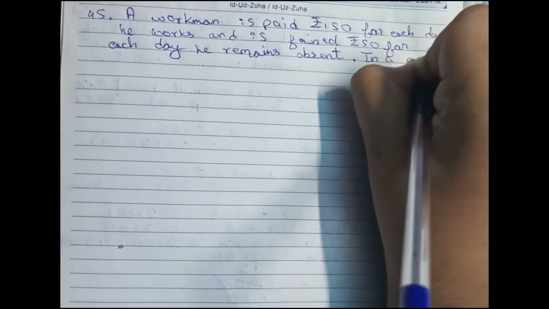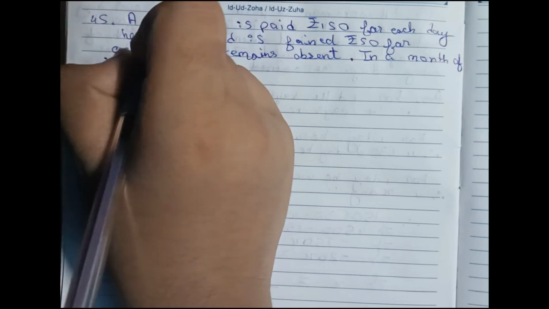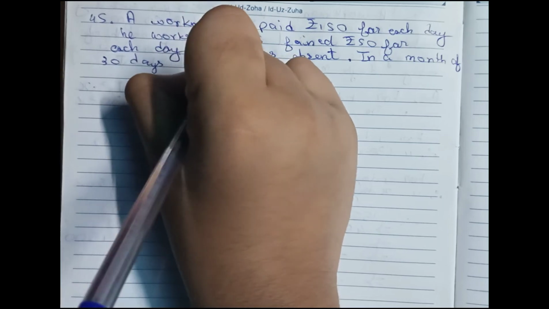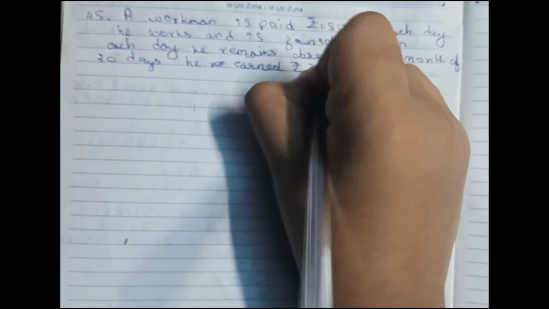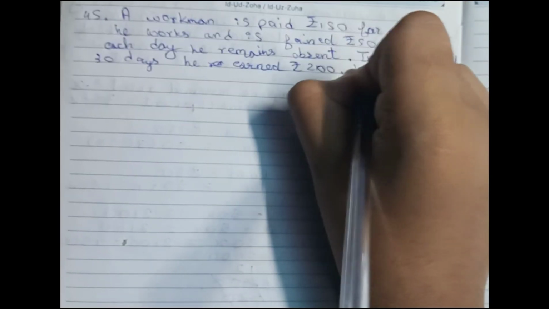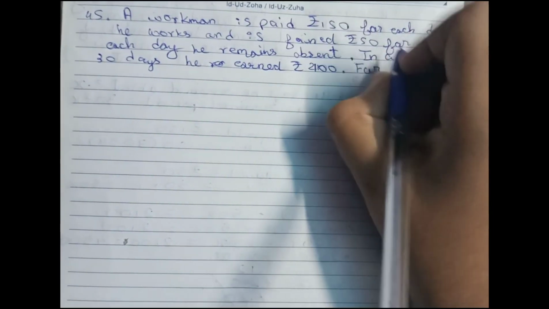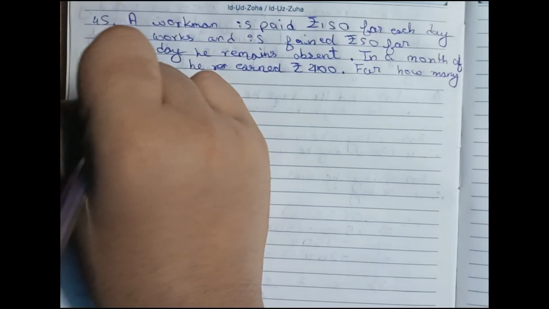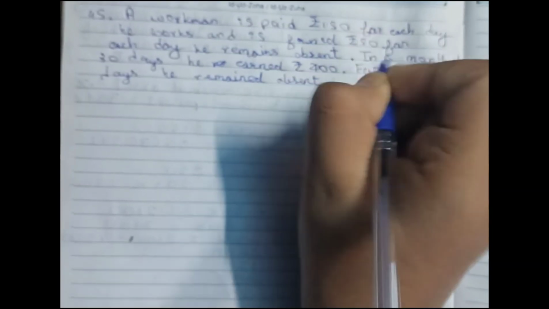In a month of 30 days, he earned rupees 2100. So therefore I have to find out for how many days he remained absent. So this is our question.